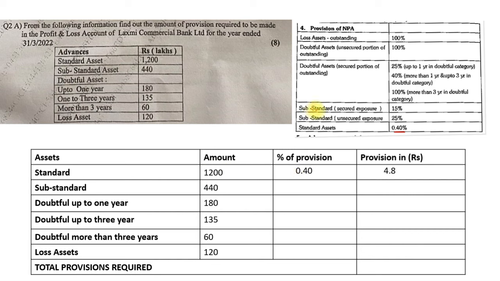For substandard, nothing is mentioned here. If nothing is mentioned, we'll take it as secured, which is 15%. So 440 into 15%, we get it as 66. Doubtful up to 1 year, the rate is 25%. So 180 into 25% comes to 45. Up to 3 years, it is 40%. So 135 into 40%, you get the value as 54.